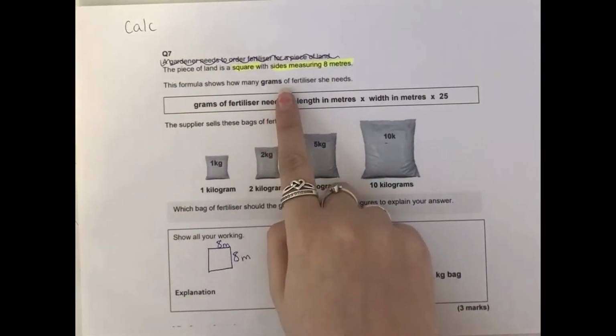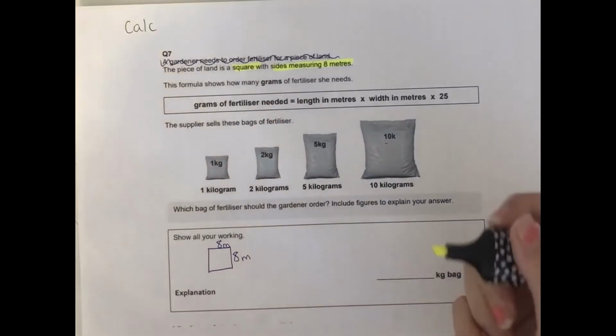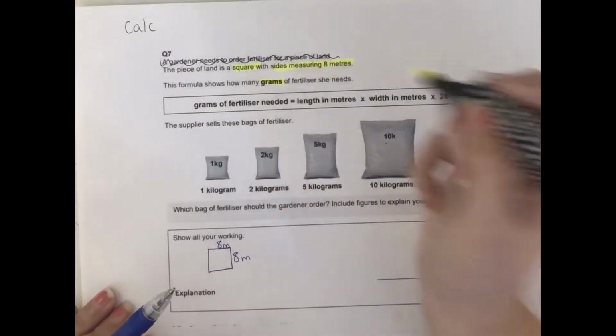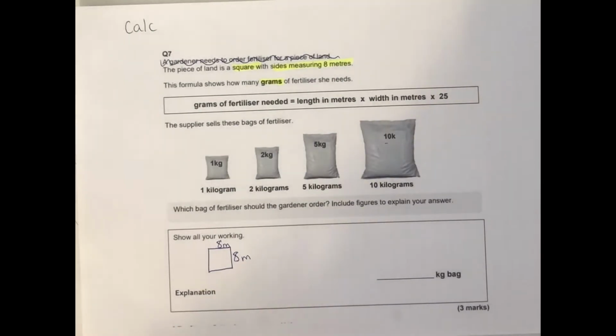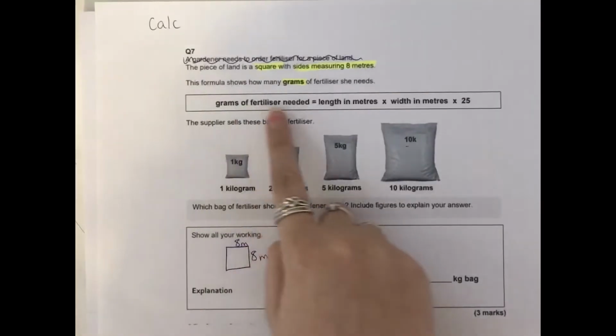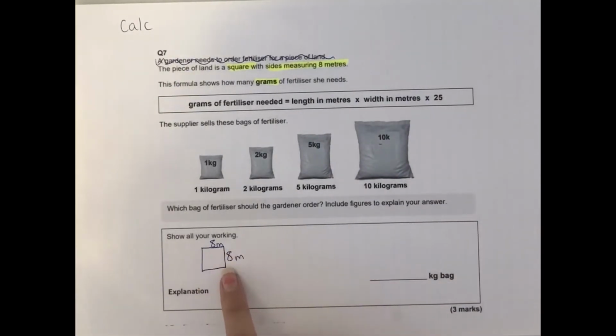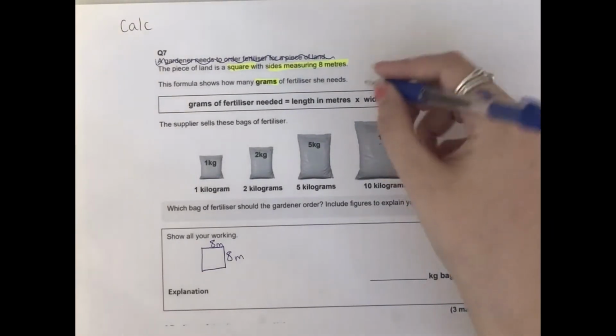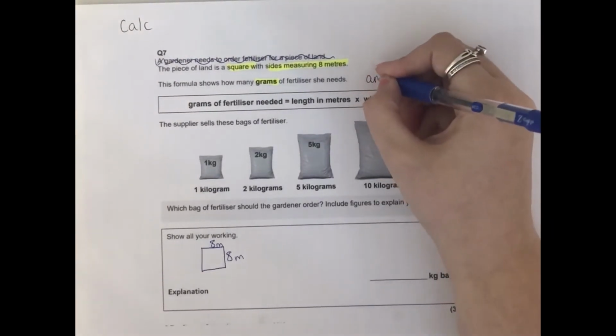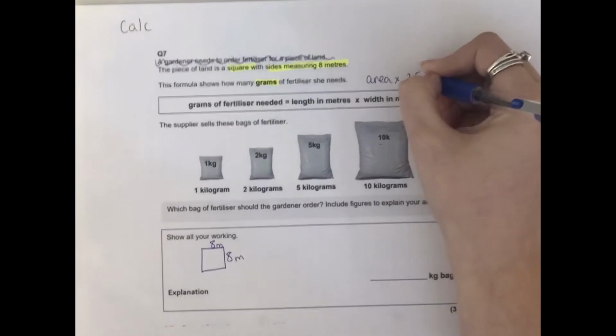This formula shows how many grams of fertiliser she needs. Well, I don't even really need to highlight grams. They've already put it in bold for me. That's really important information that I need to remember. And then I've got this formula here. So the grams of fertiliser is the length times the width times 25. Well, the length times the width is just the area anyway. So this can be simplified to basically be area times 25.